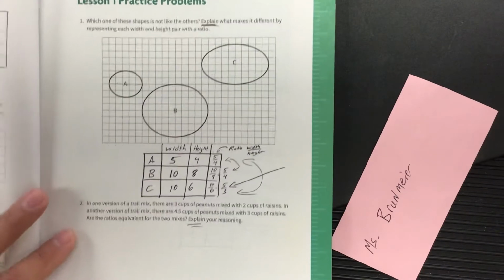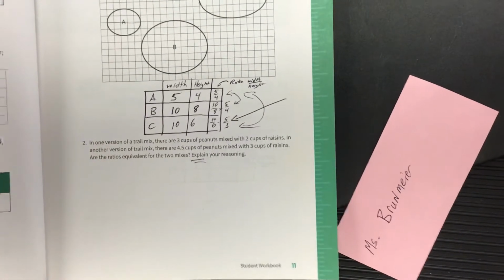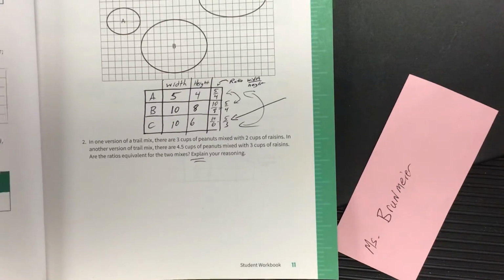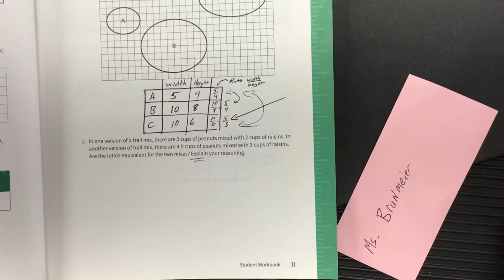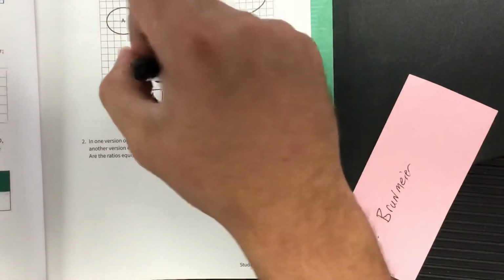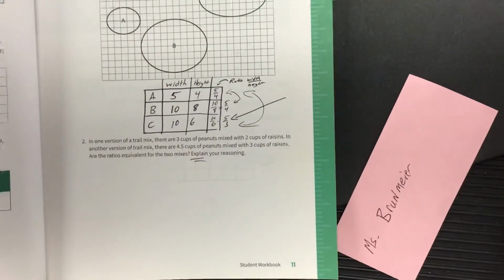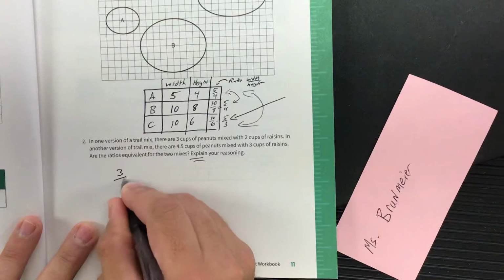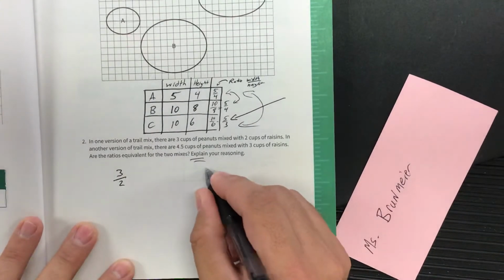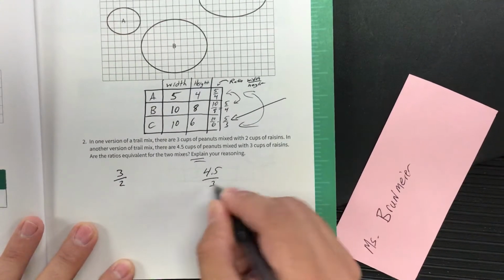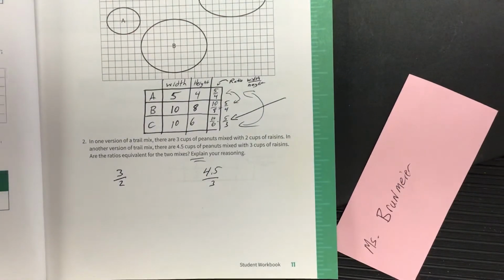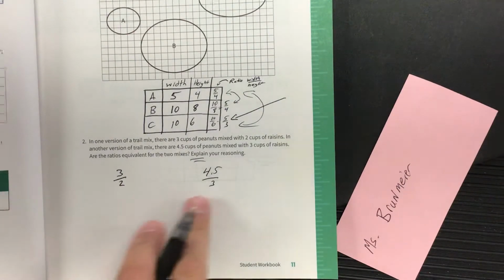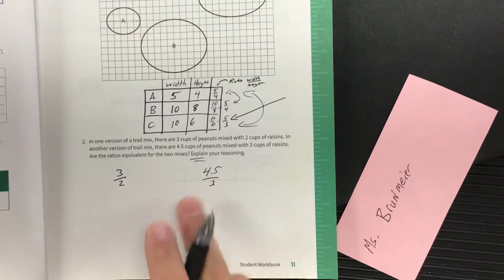Question number 2 is a similar type of problem. It's just comparing the amount of peanuts and raisins in a trail mix, and you want to know if they're in the same ratio. Okay, same thing as we just did up here, we're comparing the width and height. Now we're going to compare the cups of peanuts to cups of raisins. So if I would take 3 over 2, that's peanuts over raisins, and I would take 4.5 over 3, which is peanuts over raisins. Are those the same thing?